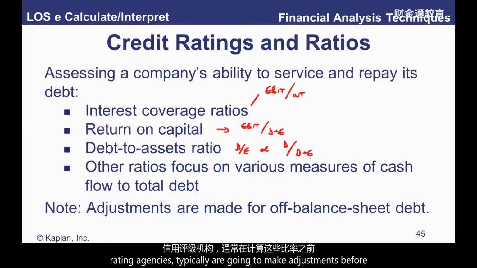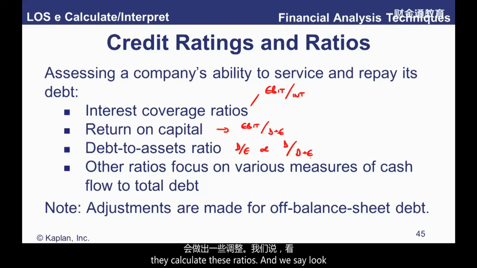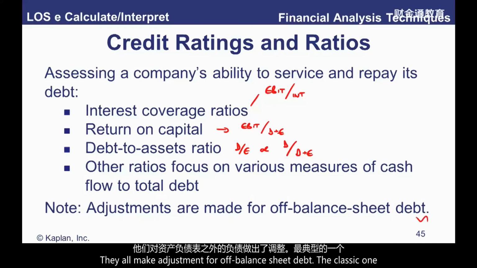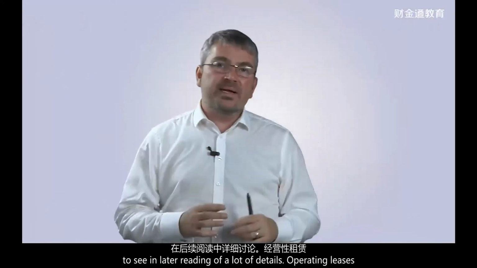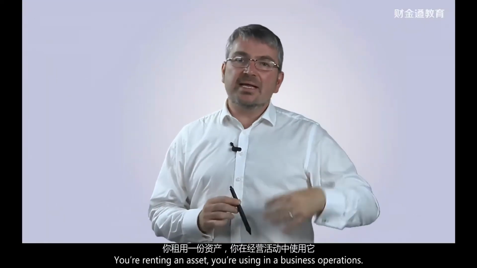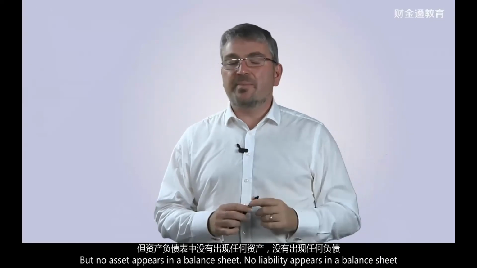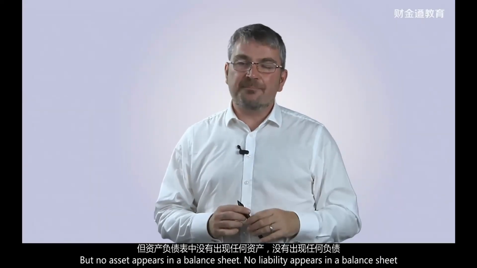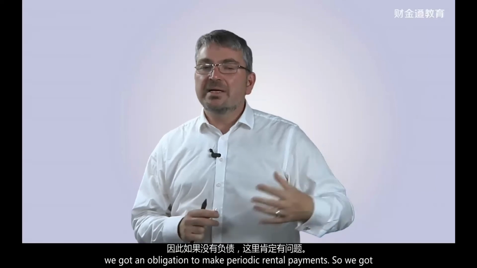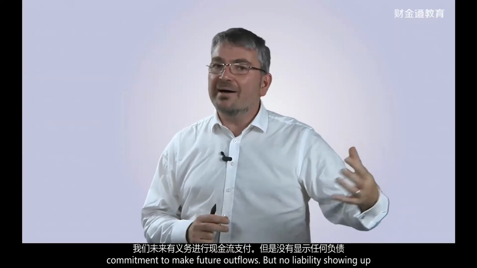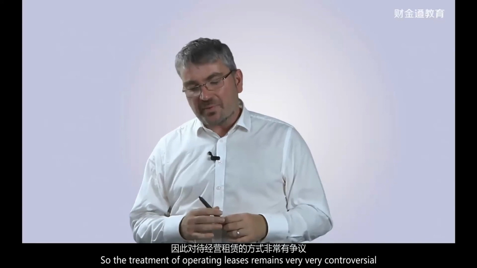Now again, our rating agencies typically are going to make adjustments before they calculate these ratios. And we said, look, they all make adjustments for off-balance sheet debt. The classic one of those is operating leases. Now, an operating lease, and we're going to see it in later readings in a lot of detail: you're renting in an asset, you're using it in your business operations, but no asset appears in the balance sheet, no liability appears in the balance sheet. Now, we've certainly got an issue there with no liability appearing because we've got an obligation to make periodic rental payments. So we've got a commitment to make future outflows, but no liability is showing up. So the treatment of operating leases remains very, very controversial.